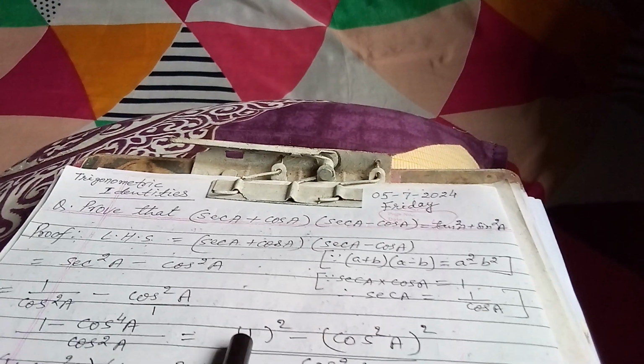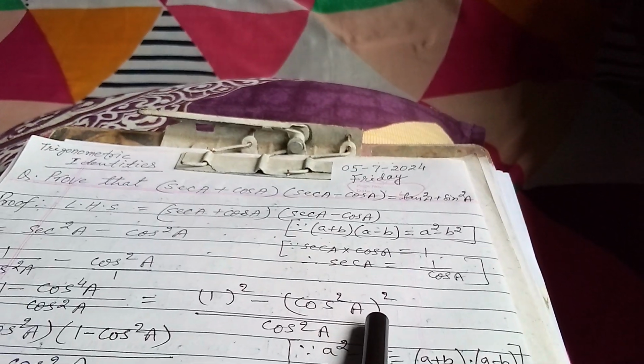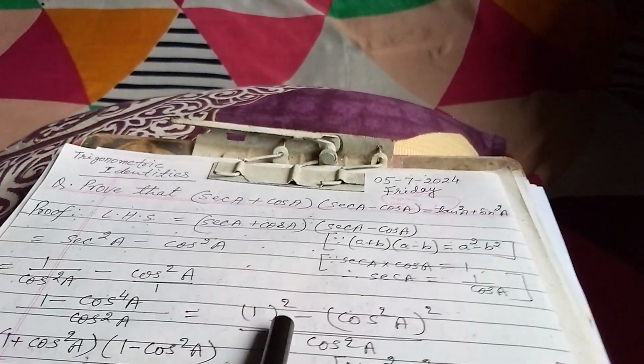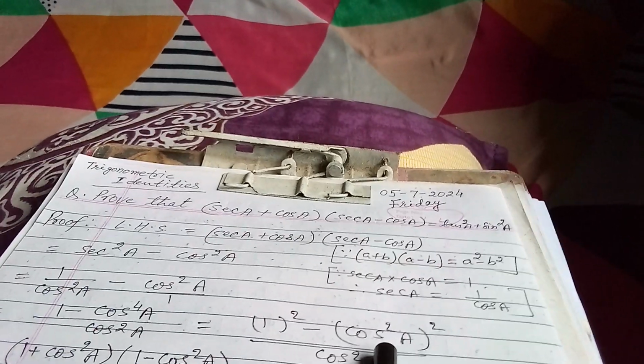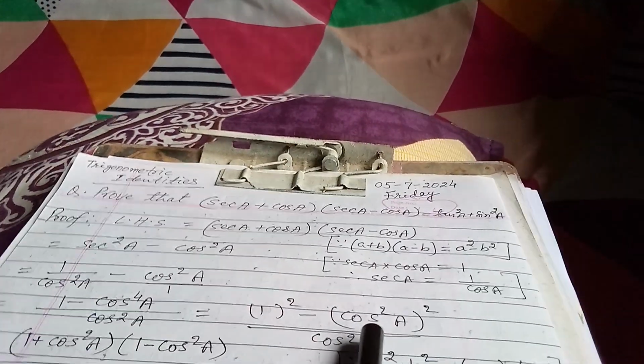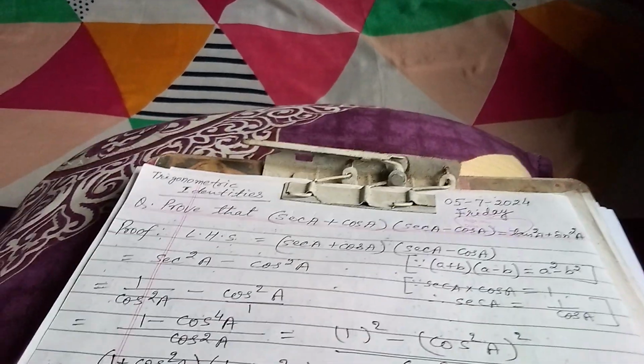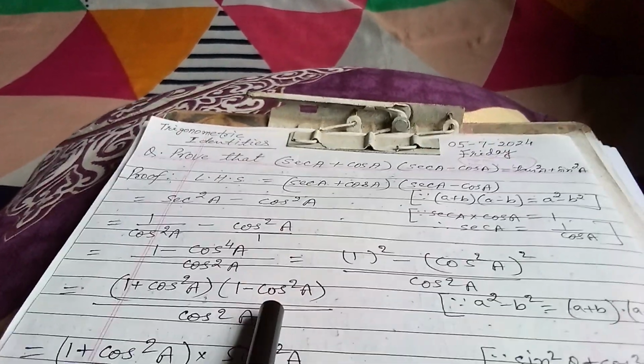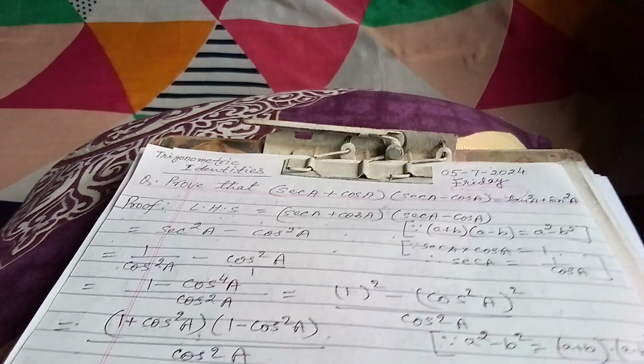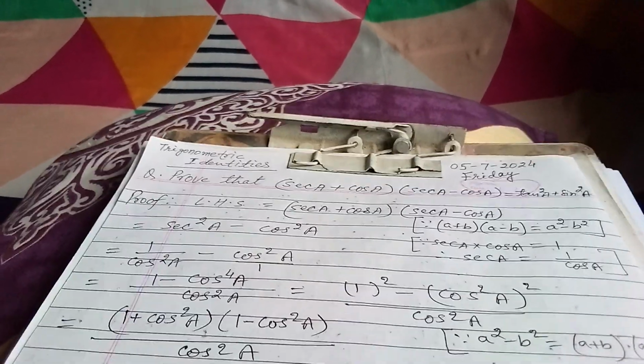Now it becomes in the form of a² - b². And you know that a² - b² equals (a + b)(a - b). And that's why here in place of a it is 1, and in place of b it is cos² a. So it becomes (1 + cos² a)(1 - cos² a) by cos² a. Okay.